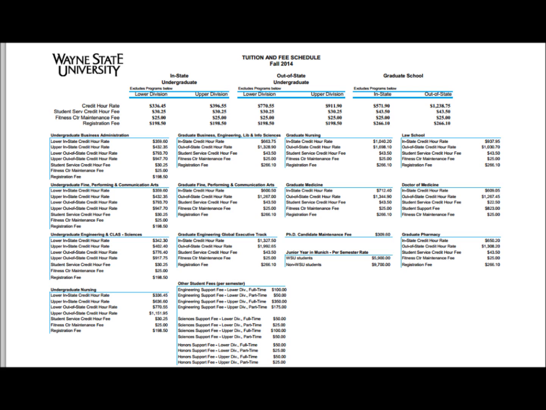Now, to calculate the average minimum cost in tuition for Wayne State students during the fall term in 2014, you take the credit hour rate for lower and upper division students and multiply that by 12. For graduate students, you'd multiply the credit hour rate by 9. So after plugging everything in, here's what I got.